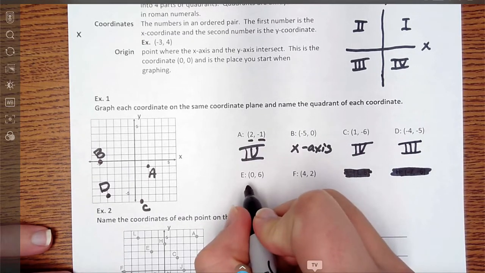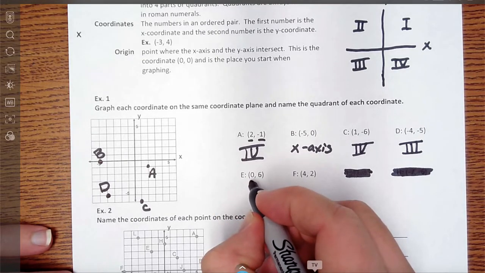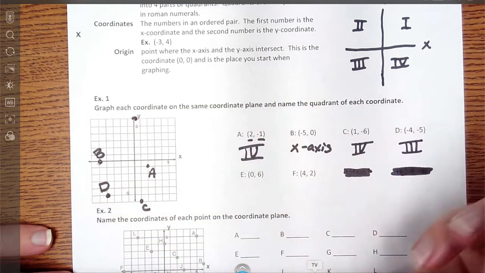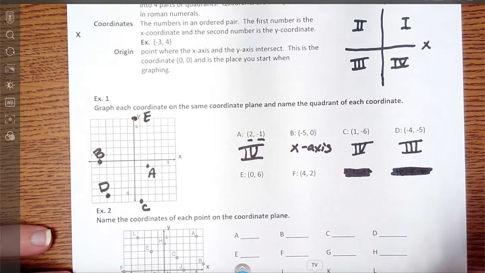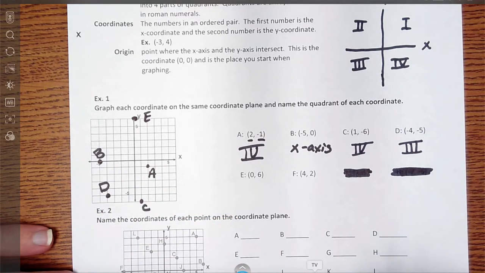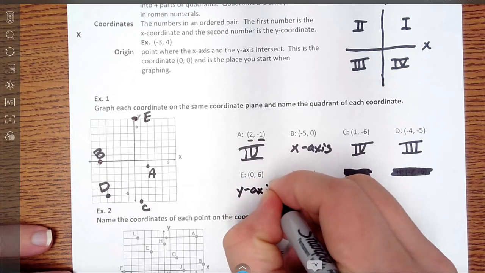Next one, (0, 6). So I go left and right 0, and then I go up 6. Left and right 0, up 6 is right here, and that is E. And again, that's on the axis, so it's not in a quadrant. And what axis is it on? I would say it's on the y-axis.